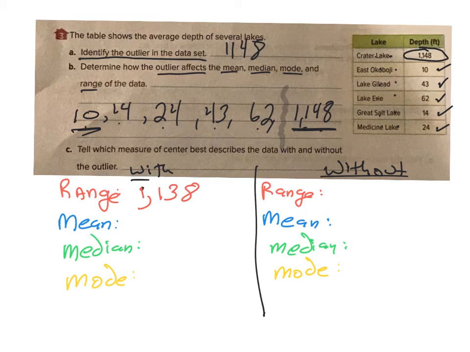So that's the range. Now, let's do it without the outlier. So it'd be 62 minus 10, which is 52. So the range is a ton different, much bigger with the outlier.